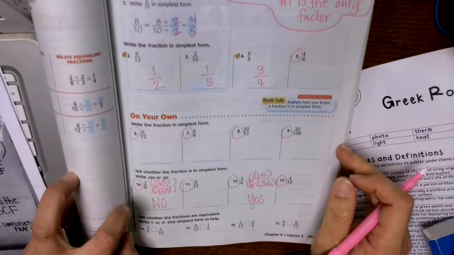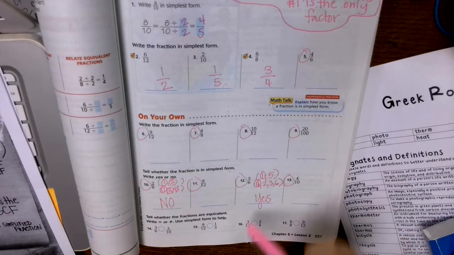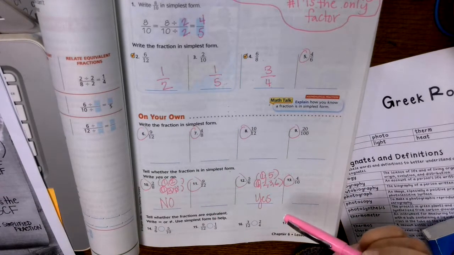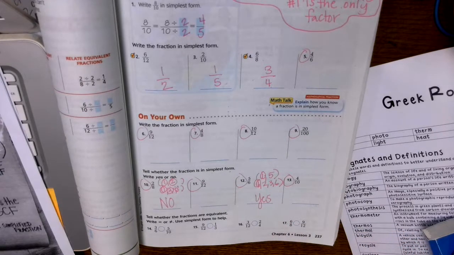All right, just to practice, you're going to finish these problems and then go to 6.3 and complete that practice page. Let me know if you have any questions.